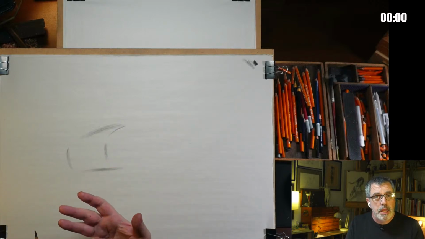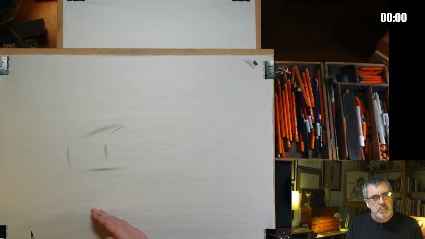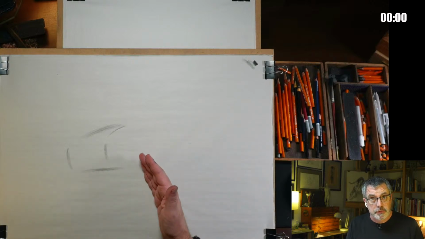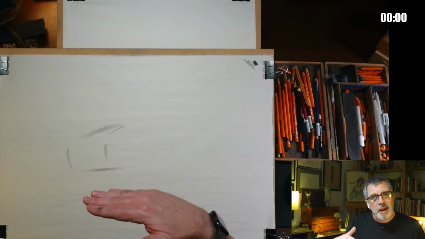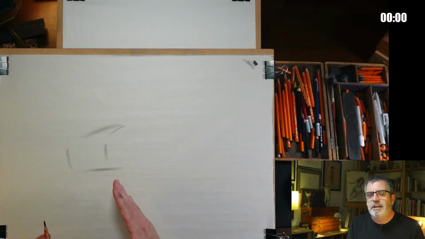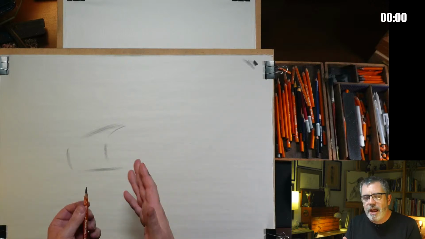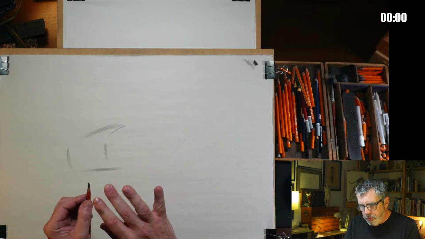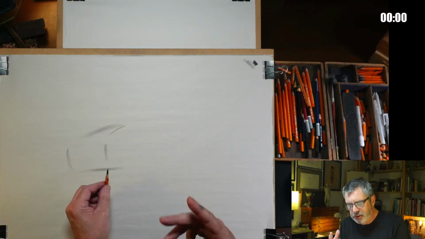There will be a time to bring gesture in. Normally gesture, at least for me, is the first stage of the drawing. When I've got foreshortened poses, it becomes the second or third stage. There'll be plenty of time to add that rhythm. But right now I want to understand the stacking of the large shapes in relationship to each other.